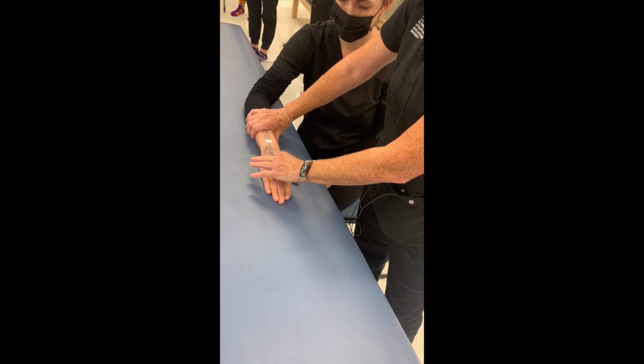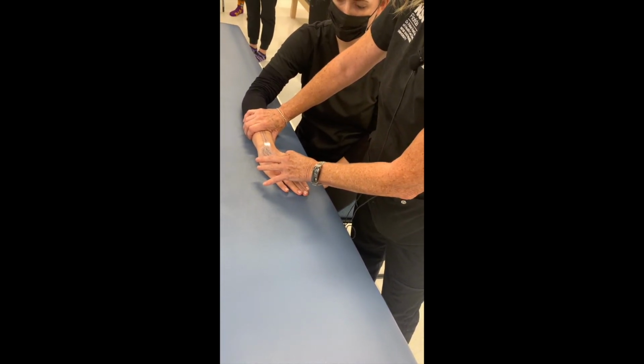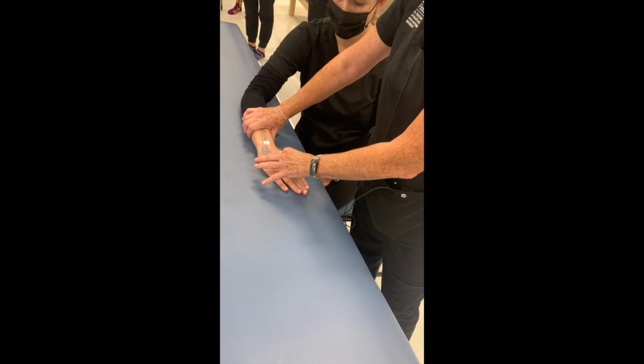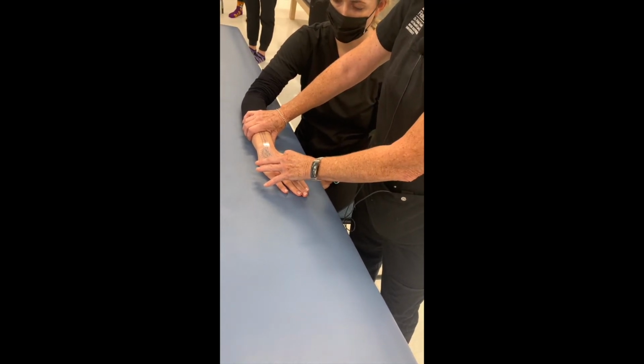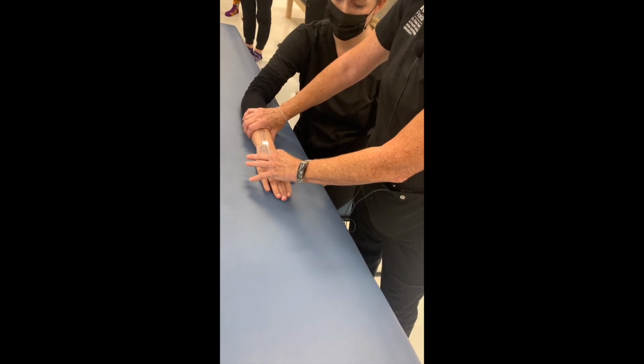Okay, turn towards your thumb, please. Good. And she's at about 25. All right, and normal is 0 to 20 for radial deviation. Okay, and back to neutral, please.